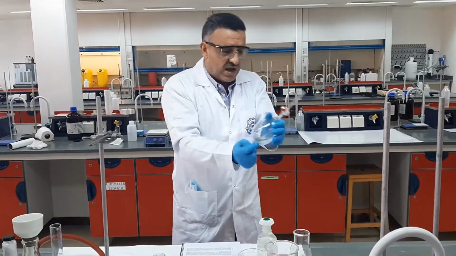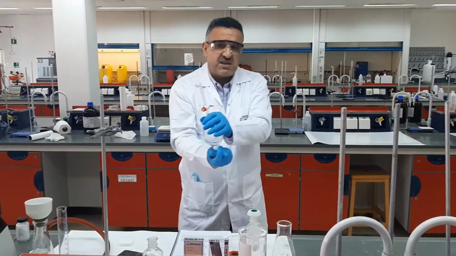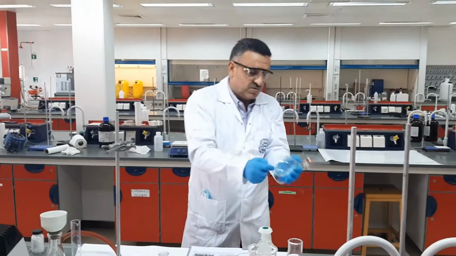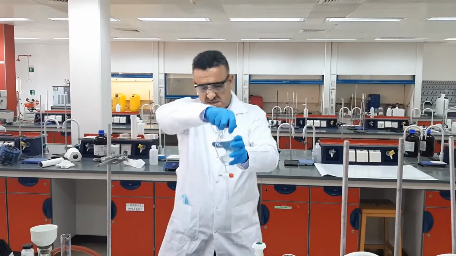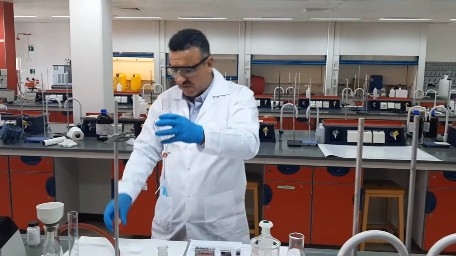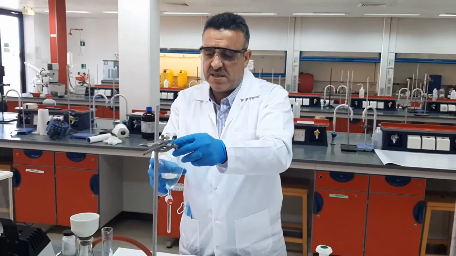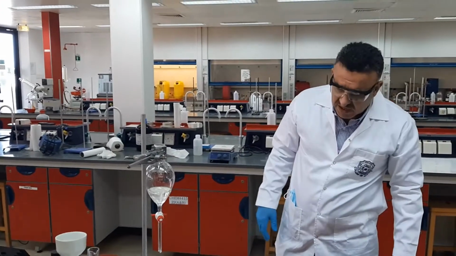I gave enough time for the benzoic acid to transfer fully from the organic solvent into the aqueous phase. I think it's enough for the time being, so I attach it again into the clamp and give it some time for the layers to develop.